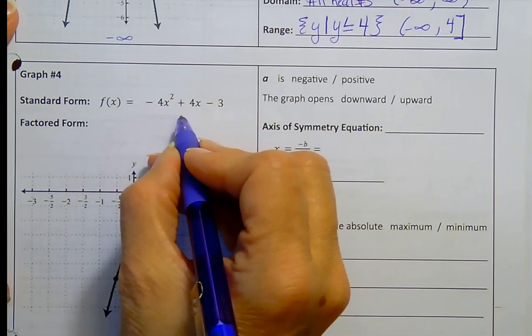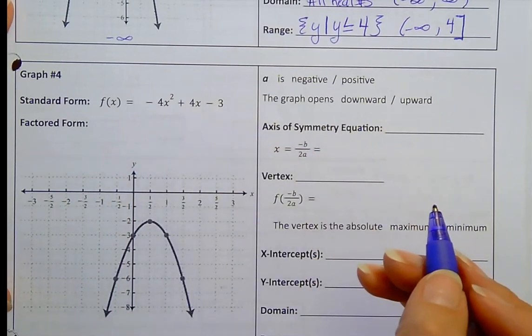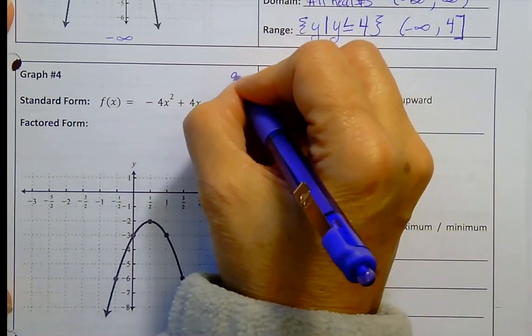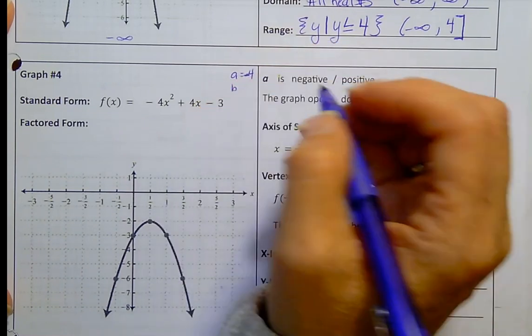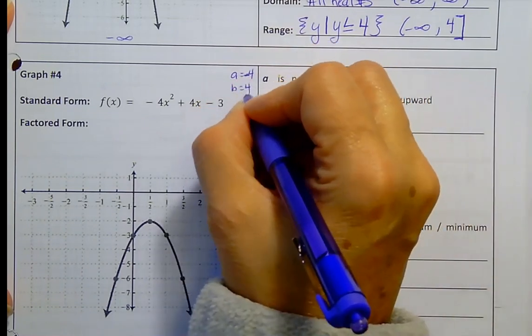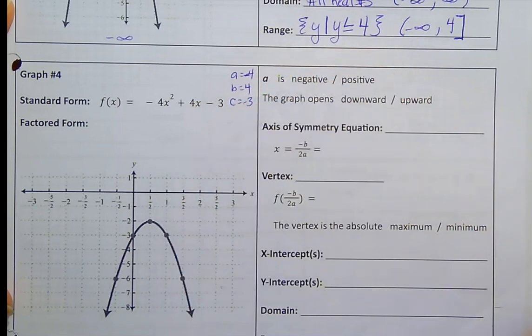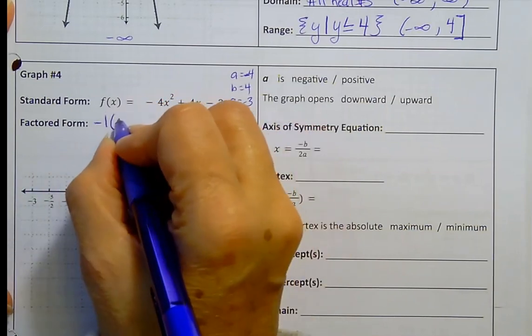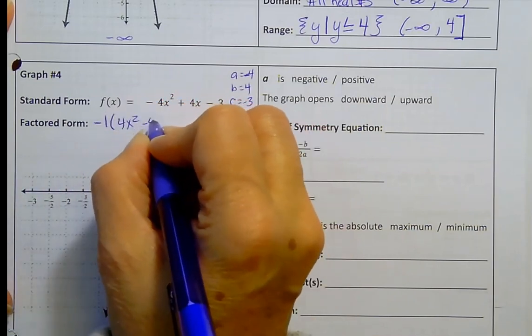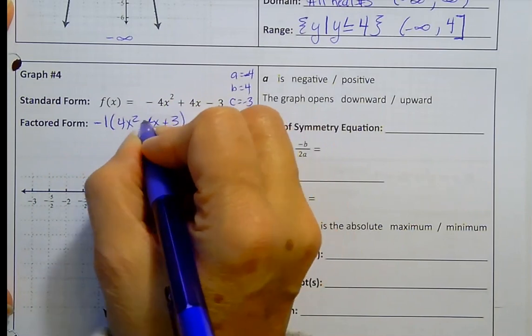Okay, graph 4. Graph 4, here's my standard form, -4x squared plus 4x minus 3. I know that a equals -4, b equals +4, and c equals -3. Okay? Let's factor it. We're going to pull out a -1 first, and that leaves us with 4x squared minus 4x plus 3.